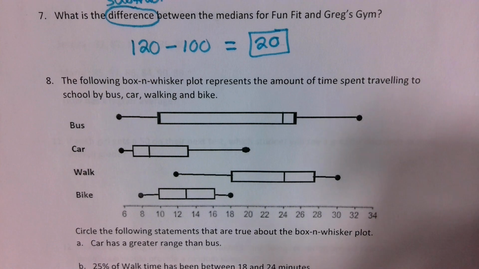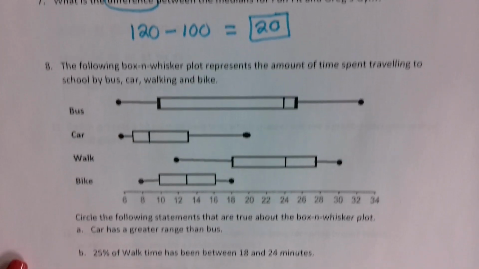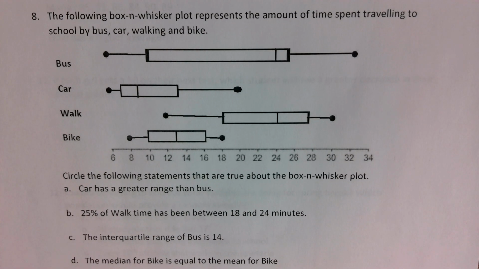There is more than one correct answer. So you would have to circle all the answers that apply. That means you guys have to actually read through each one of these and see if it's true or not. Okay, you have to check through every single one of the problems to see if it is a true statement or not.